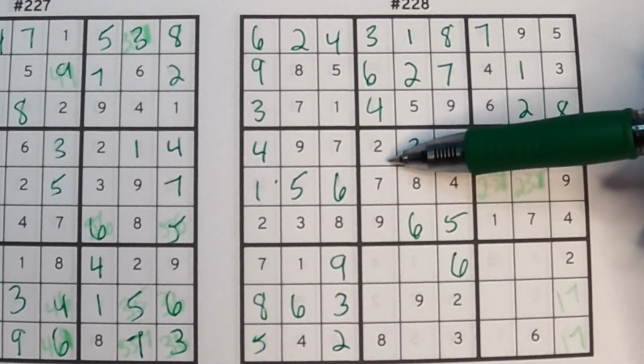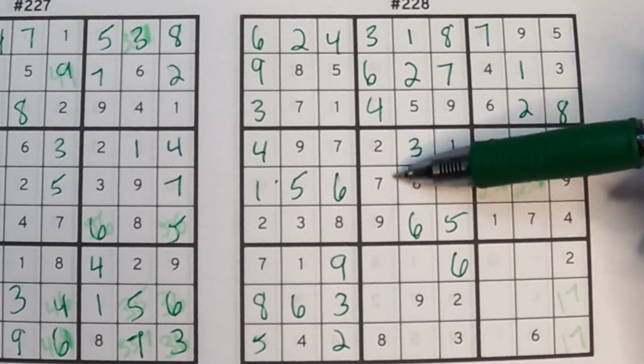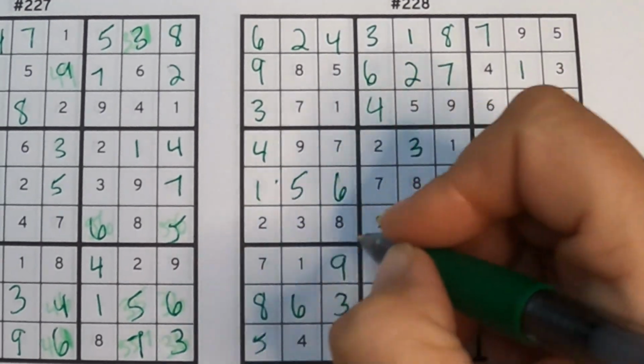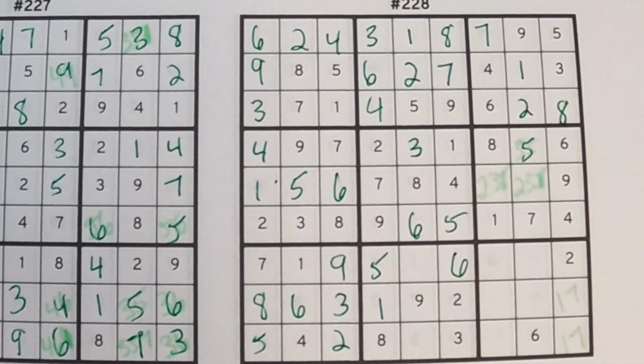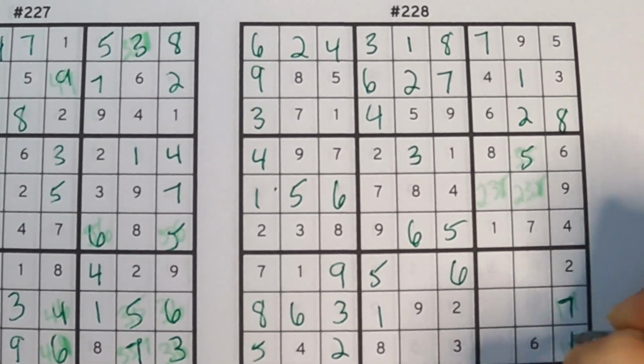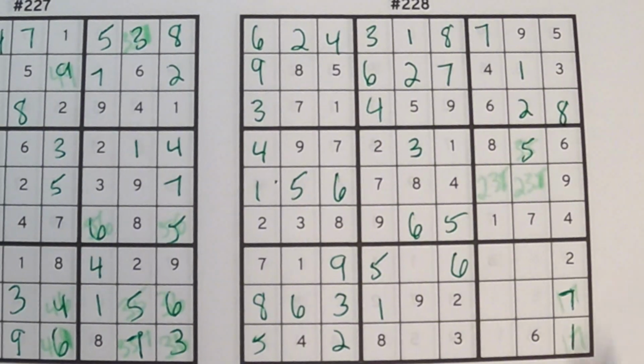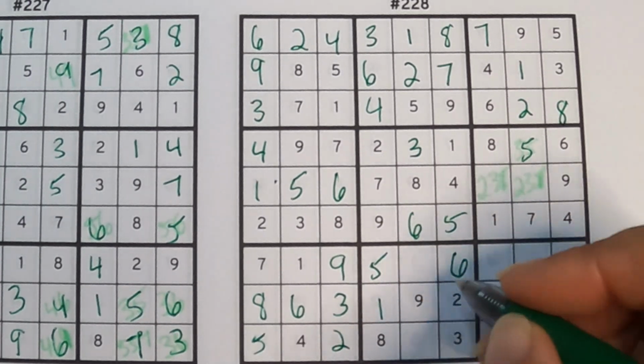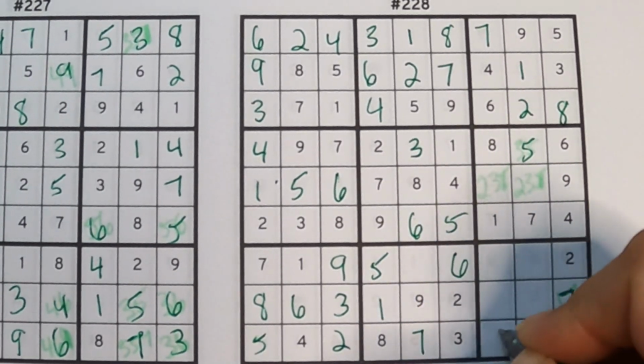For this column, we're missing 1 and 5. We've got a 1 here, so 5, 1. That 1 makes this our 7, 1. For this bottom row now, we're missing 7 and 9. We've got a 9 here, so 7, 9.